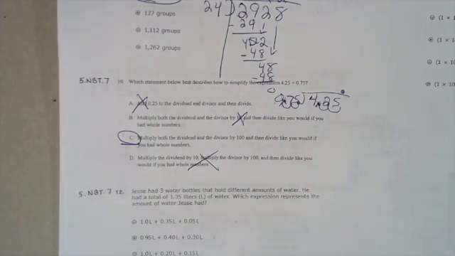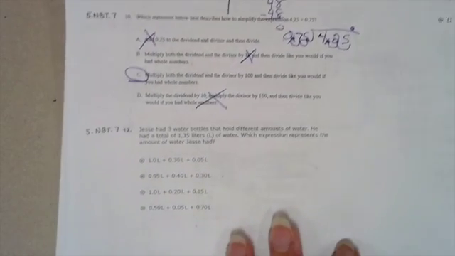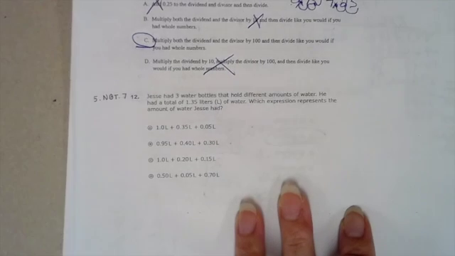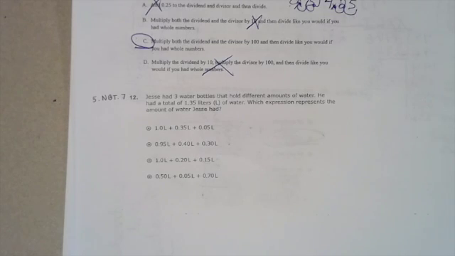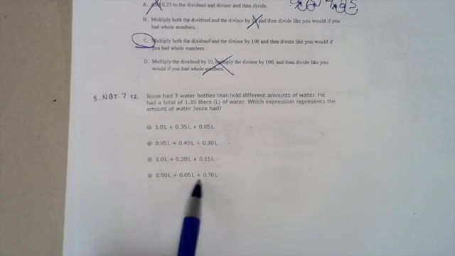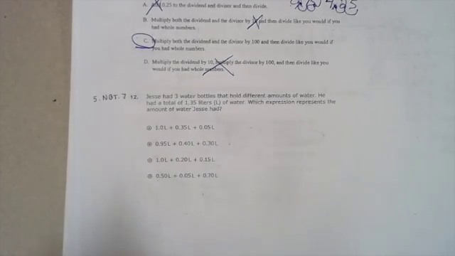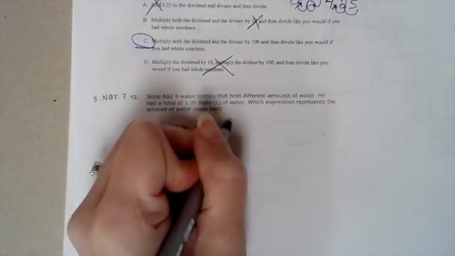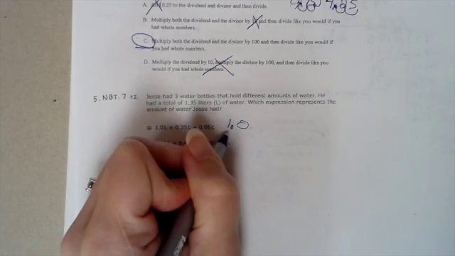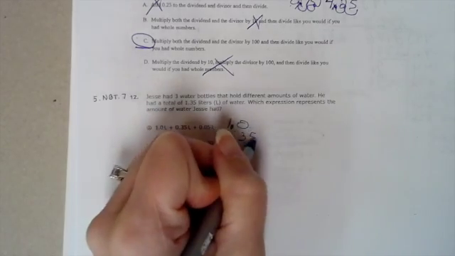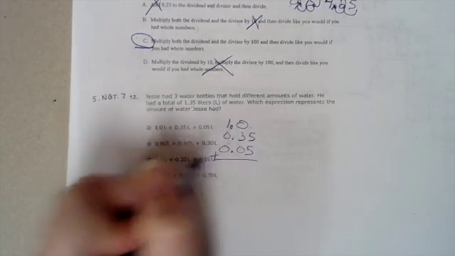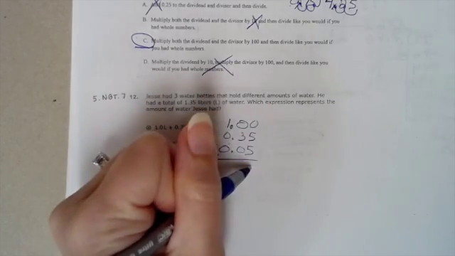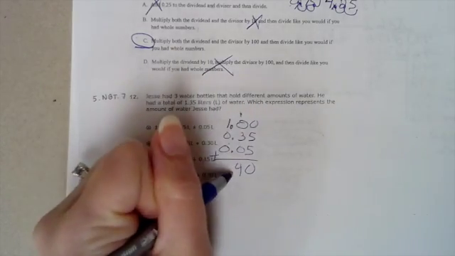Jesse had 3 water bottles that hold different amounts of water. He had a total of 1.3500 liters of water. Which expression represents the amount of water Jesse had? So we're looking for which of these adds up to be 1.3500. So we're going to add them all up. On A, we have 1 liter, 35 hundredths of a liter, and 5 hundredths of a liter. If I add these up, that's 1 and 40 hundredths. That's not what I'm looking for.